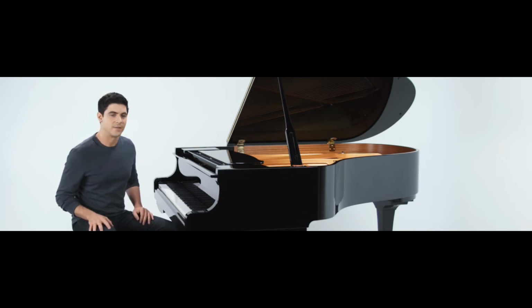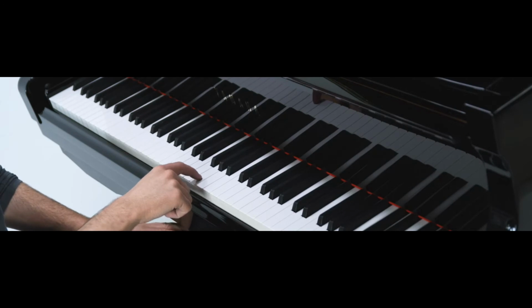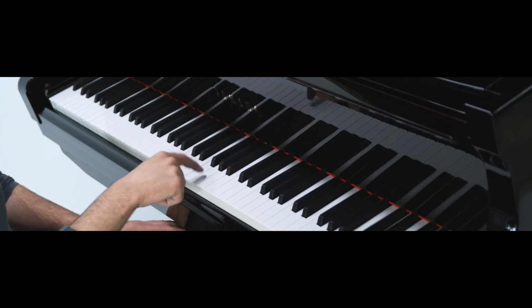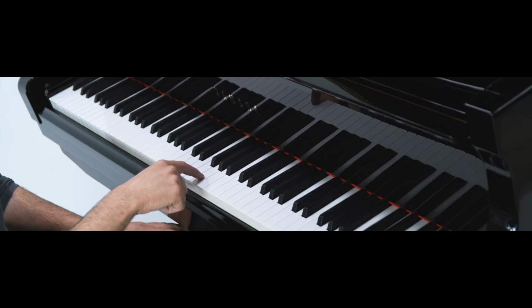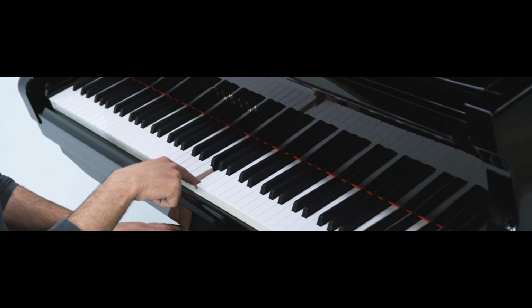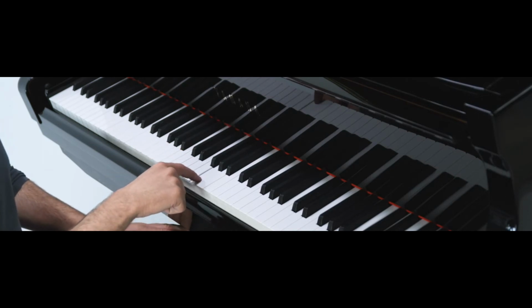Let's practice this. 1, 2, 3, 4, 1, 2, and 3, 4, 1, 2, 3, 4, 1, 2, and 3, 4. Now let's put both sections together.